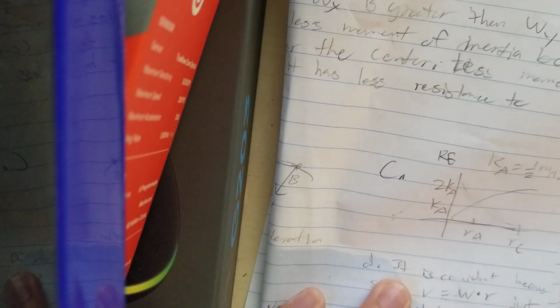For part C, it is asking us to sketch a graph of the moon's kinetic energy as a function of its distance r from the planet, r sub a to r sub c.